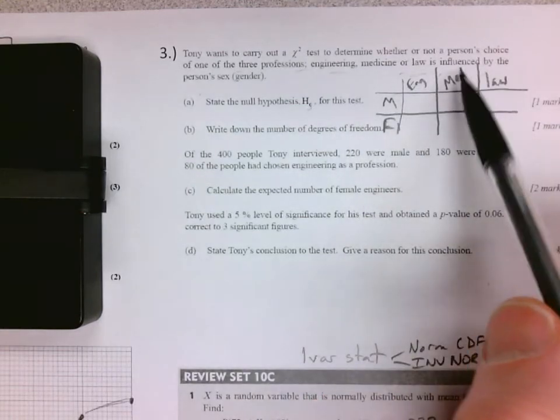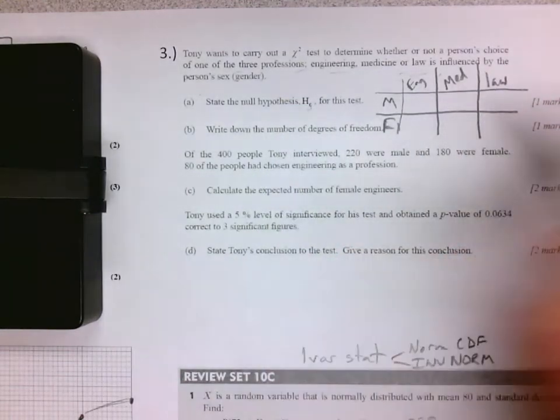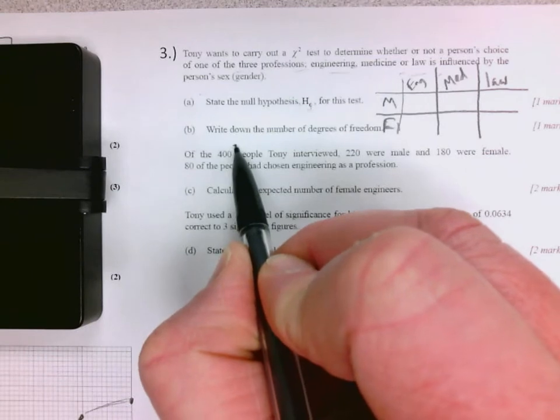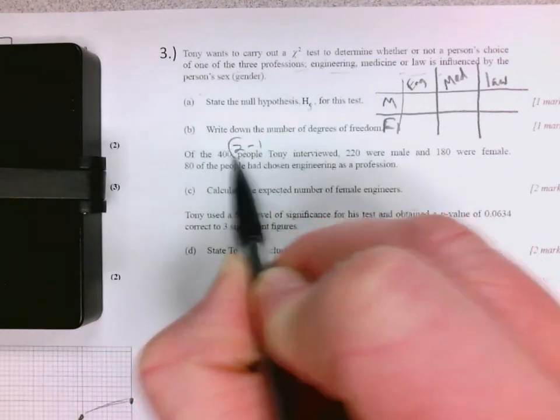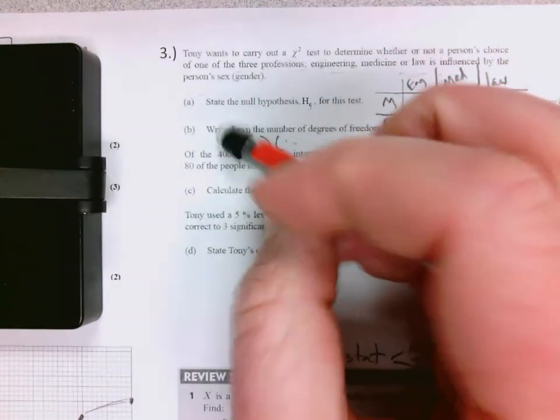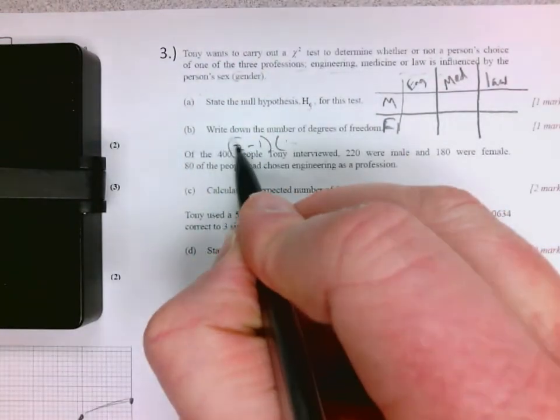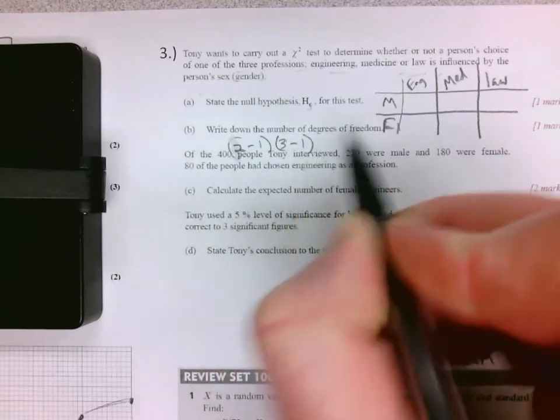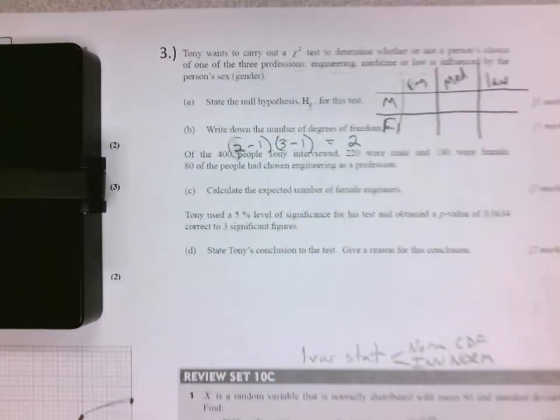Write down the number of degrees of freedom. So this helps coming from this table. You can't put that in your calculator. So there are 2 rows and 3 columns. So the degrees of freedom is 2.